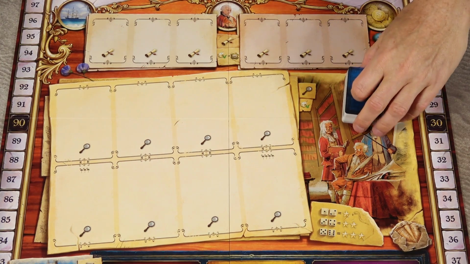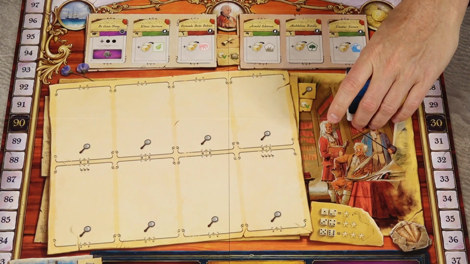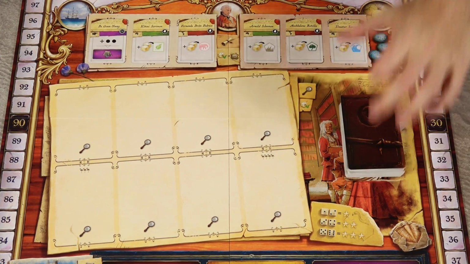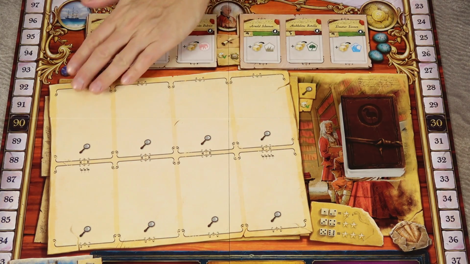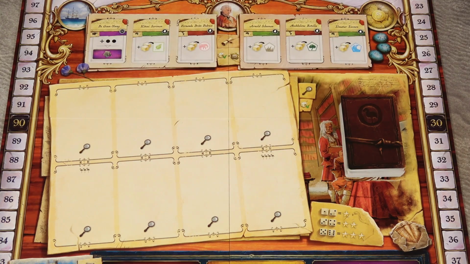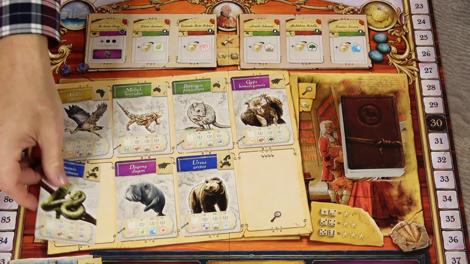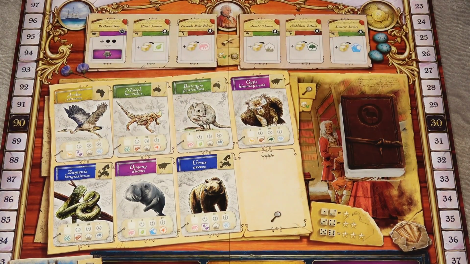Then shuffle this deck of expert cards and deal 6 cards face up on these spaces at the university, and the deck of the remaining cards can be placed next to the game board. Shuffle this deck of animal cards, and again you can place the deck somewhere next to the game board and deal 6 cards face up on these spaces at the academy. In a 3-player game you would also deal the 7th card, and in a 4-player game you would also place 1 card in this space.